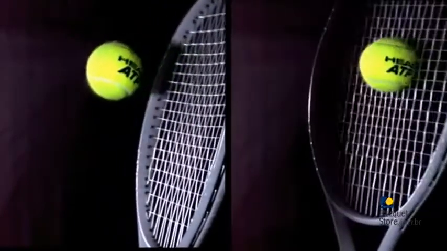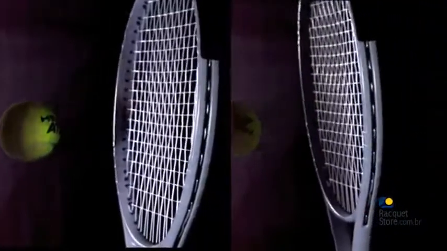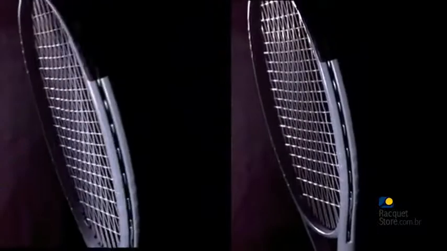So high stability of the racket is particularly important for off-center shots. With this racket, the ball can hardly be controlled.